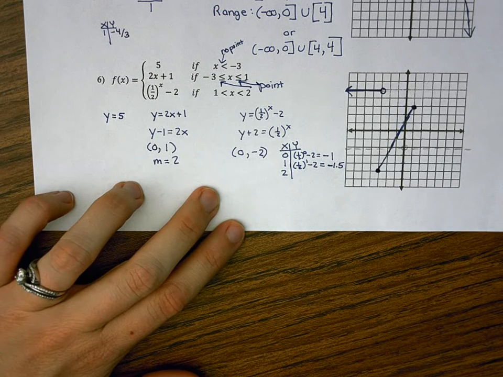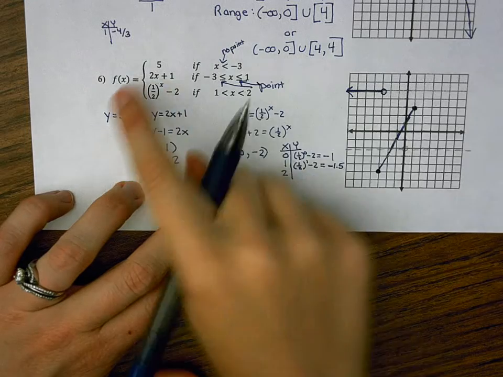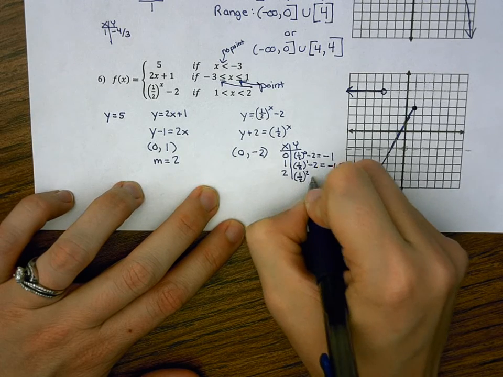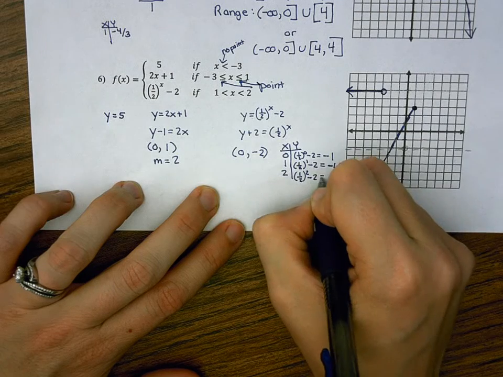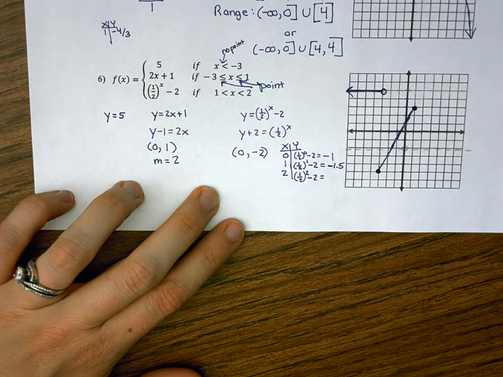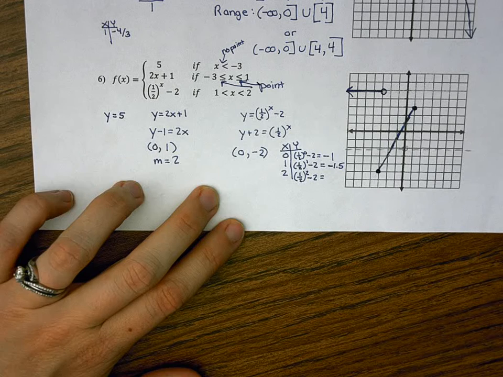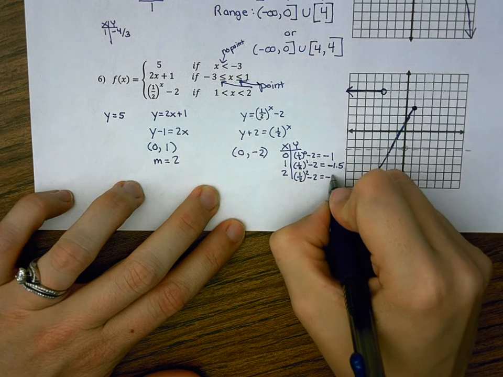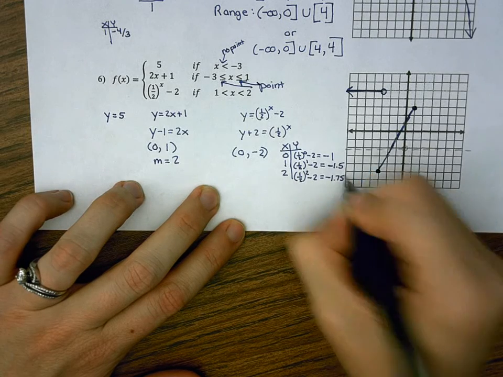And then plugging in our 2, we get 1/2 squared, which is 1/4, or 0.25, minus 2, which is either -1 3/4 for those who prefer fractions, or -1.75 for those who prefer decimals.